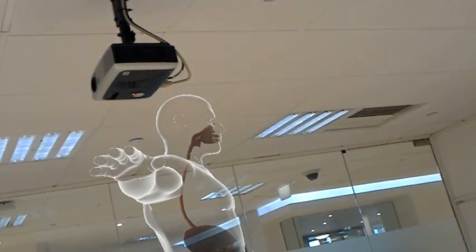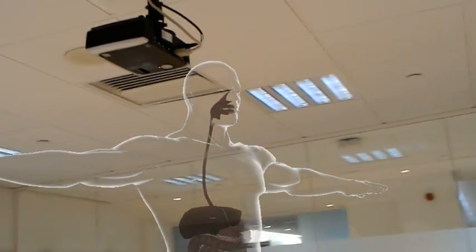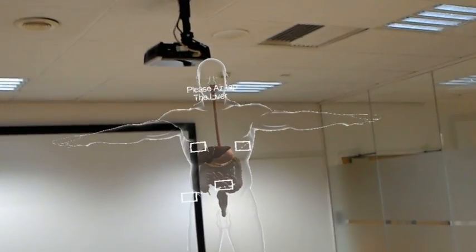In HoloLens, we can label structures to reinforce learning or support individual study outside of classroom times. Or we can design virtual quizzes to test knowledge.